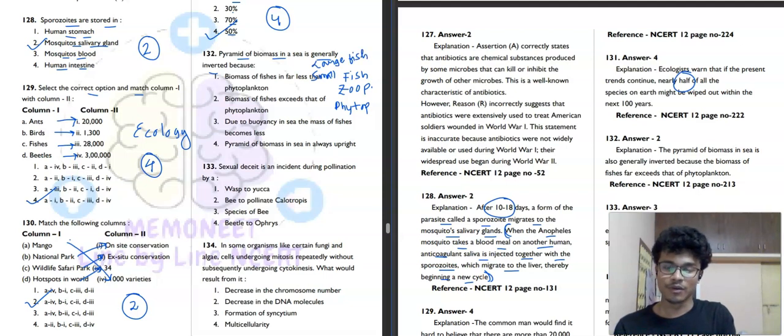If we now want to make the pyramid of biomass, phytoplankton will have the lowest. So it will be like this. This is for phytoplankton. Then zooplankton will be a little higher, and the biomass of the small fishes will also be a little higher. And lastly, for large fishes, it will be a little bit higher.